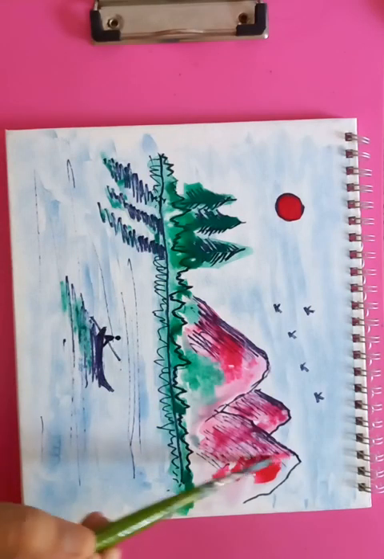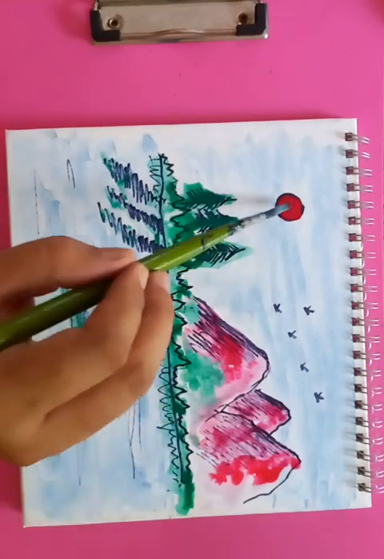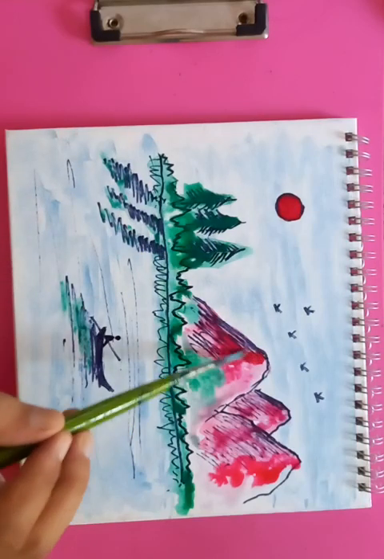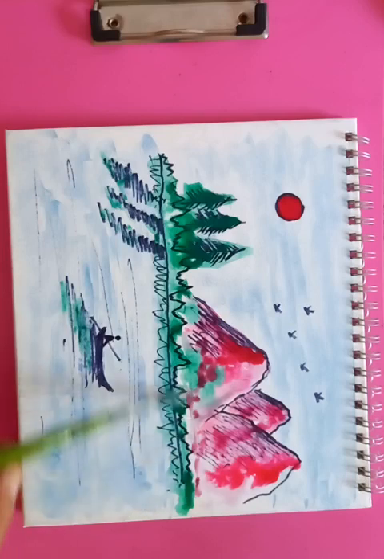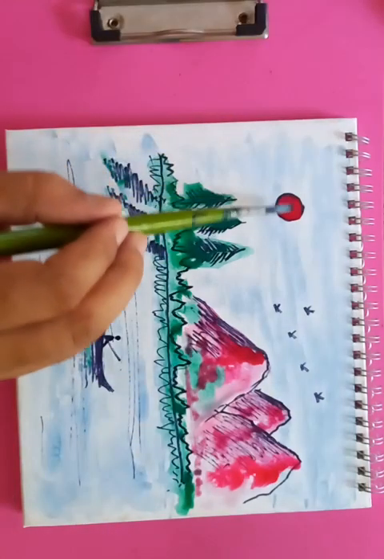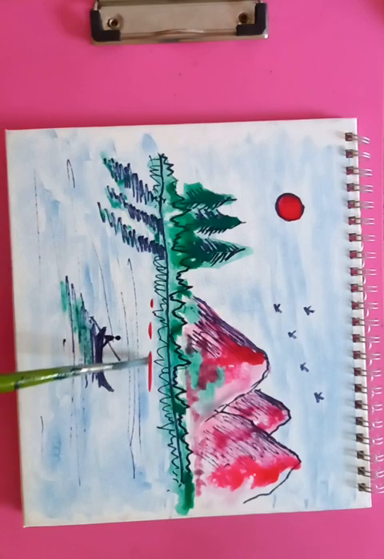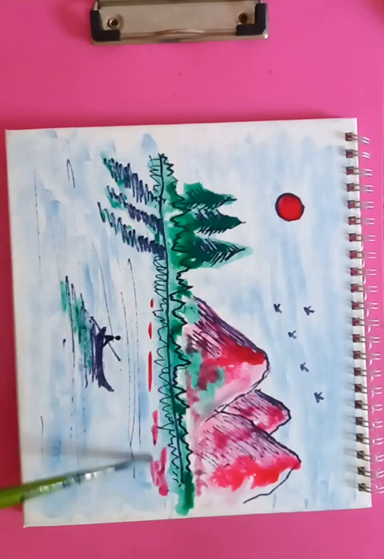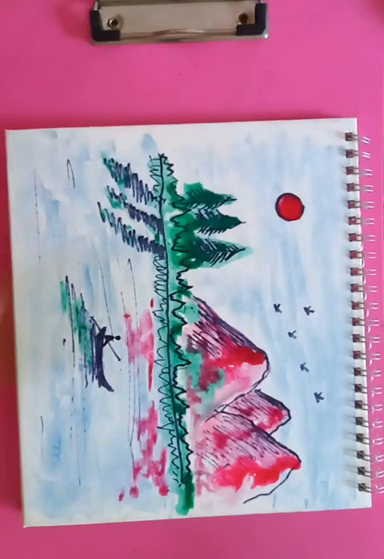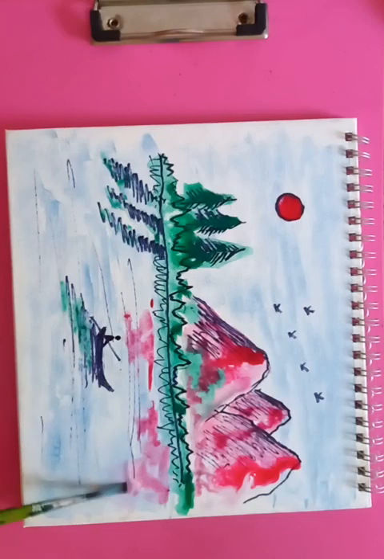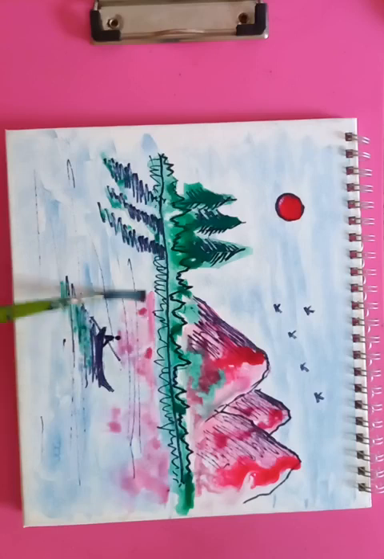Taking a little bit of red from here and putting in the middle of the mountains. And in the bottom, for the reflections of the mountains in the water, just putting some little bit of red on the ground, but mostly we add the water just to show a very light shade in this case.